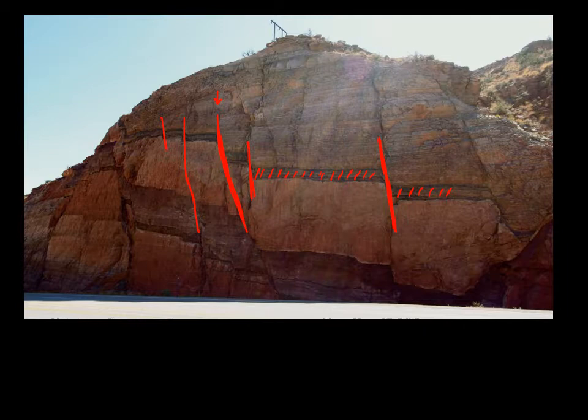Nonetheless, here's the fault I'm talking about right now. The hanging wall is the piece of crust that's above the fault. Here's the footwall, the one below, and the hanging wall. This layer has been moved down relative to the footwall, which is moved up, making this a normal fault. All of these faults in here are normal faults.